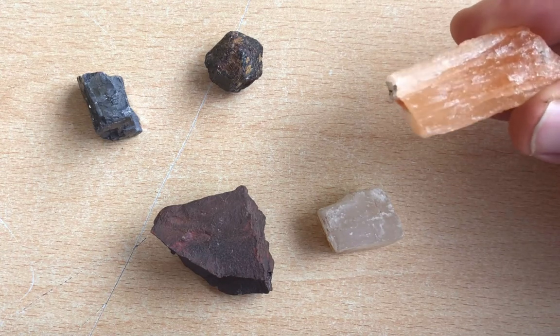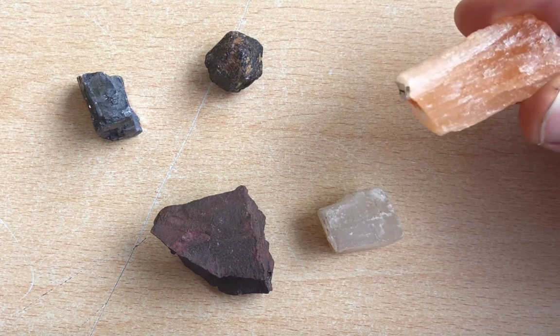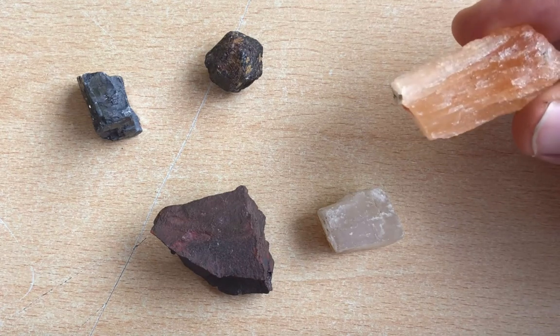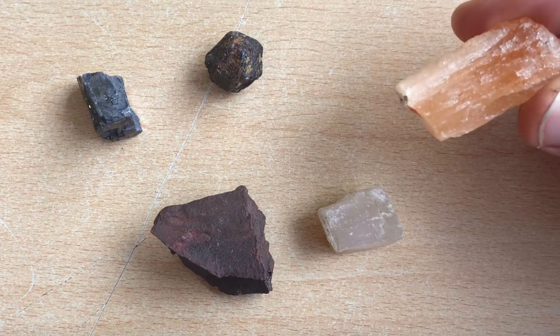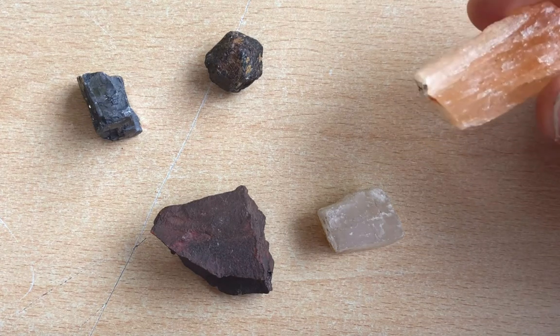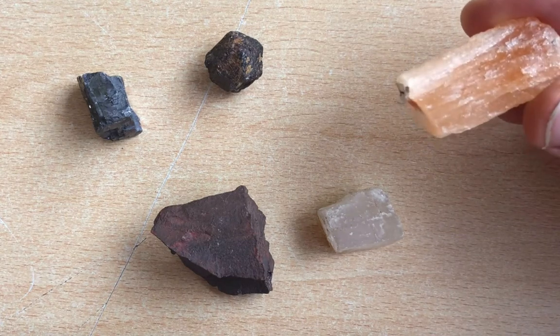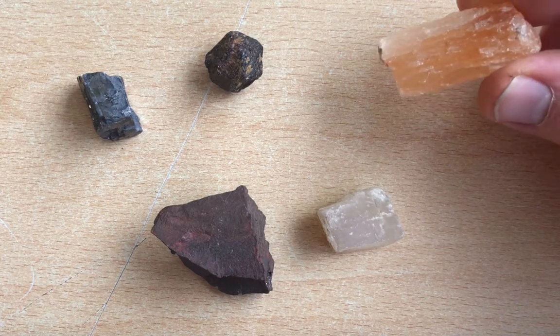It's very soft, has a hardness of 2.5, so it's about the same as a fingernail. It's soluble, so it'll dissolve in water, and you can feel that either by holding it in your hand, and it feels greasy and slippery after a little while, or licking it, when it has that very distinctive salty taste.